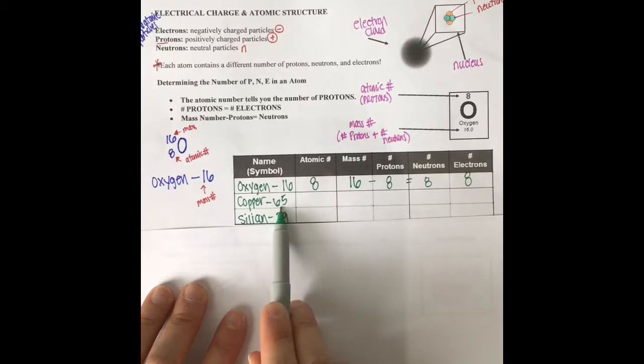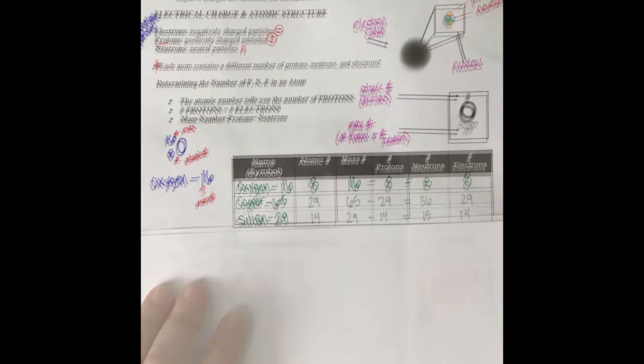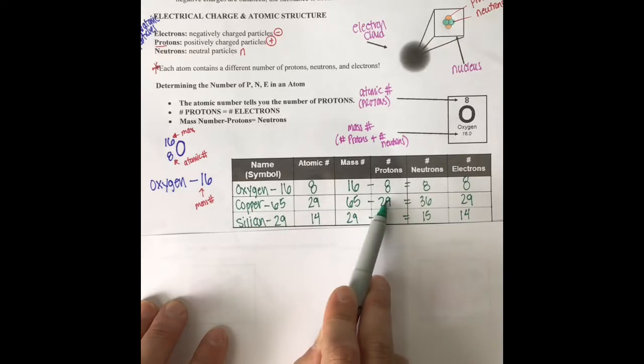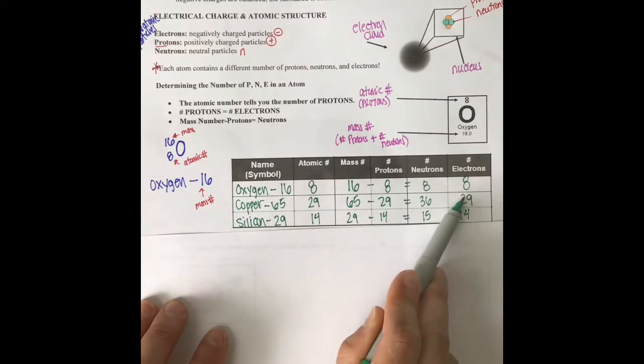I would like you to try these two examples by yourself. Copper 65 and silicon 29. Use these as your mass and figure out the rest. Okay, go ahead and check your answers. For copper, the atomic number is 29, so I can fill in the protons and the electrons.